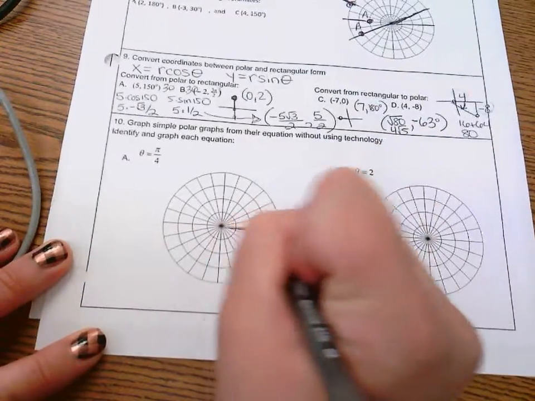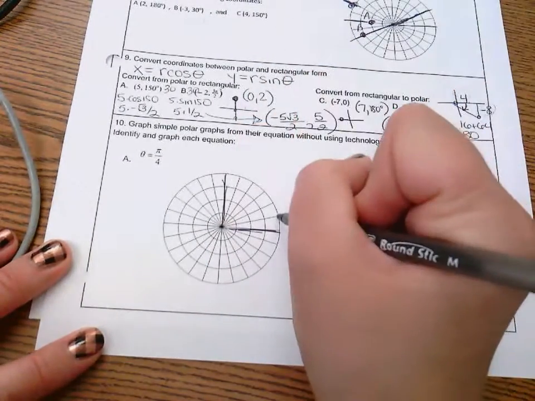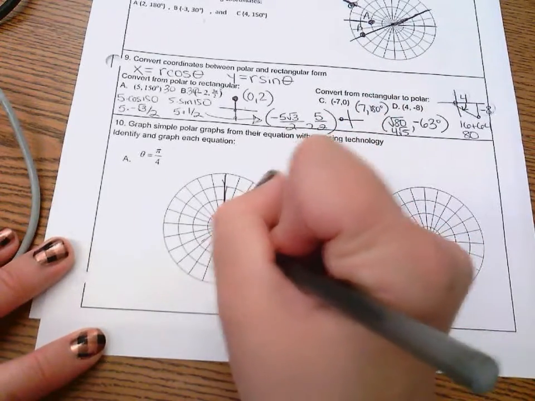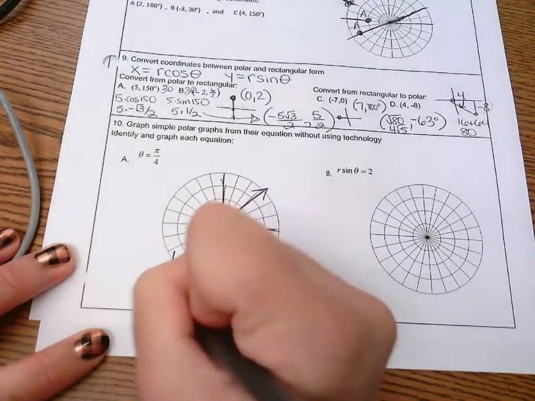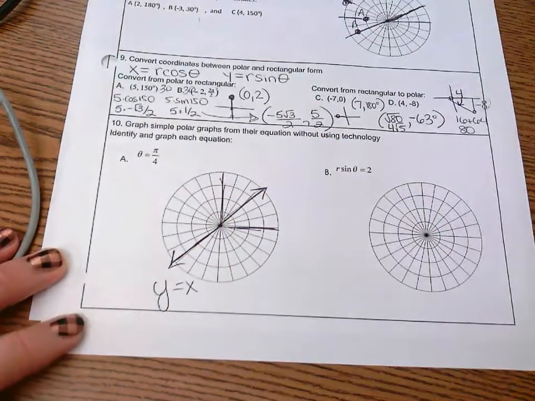So let's find where 45 degrees is here, right? So if I was going to graph this, it's just a line through the origin. So the line is actually y equals x because it's a 45-degree angle.